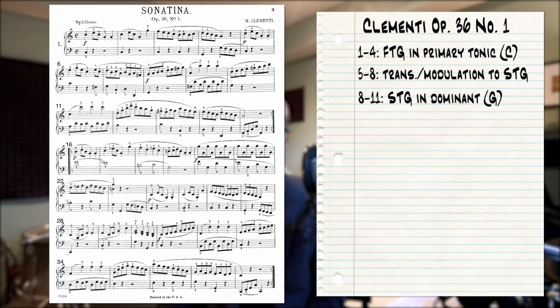In measure 12, that's where we kind of start getting our closing theme, and then we come to a cadence there in the key of the dominant in G major. And then there's going to be, of course, a repeat bar. You'd repeat this whole thing.